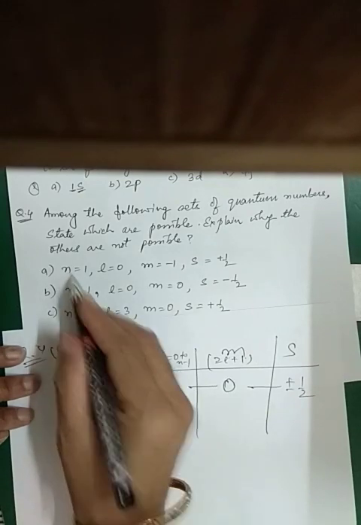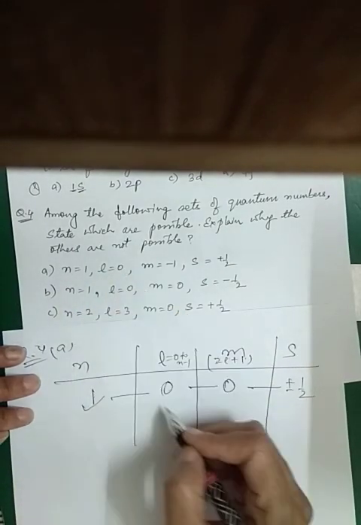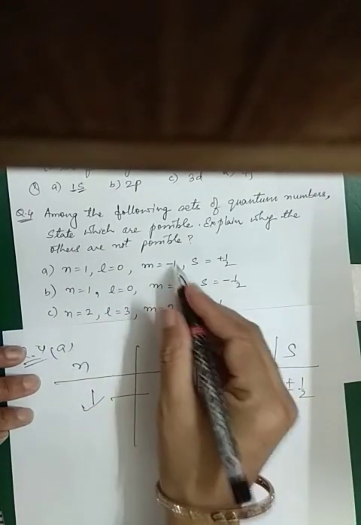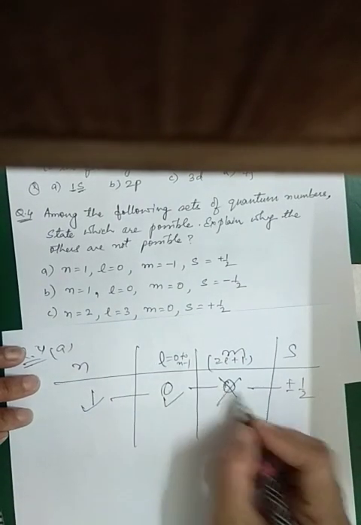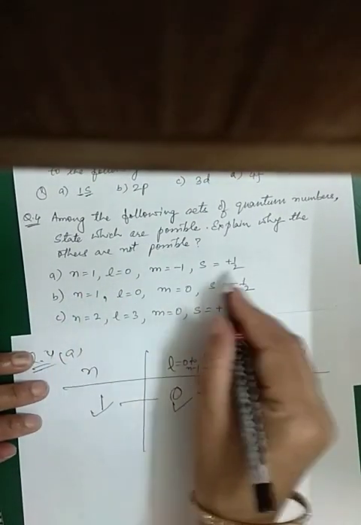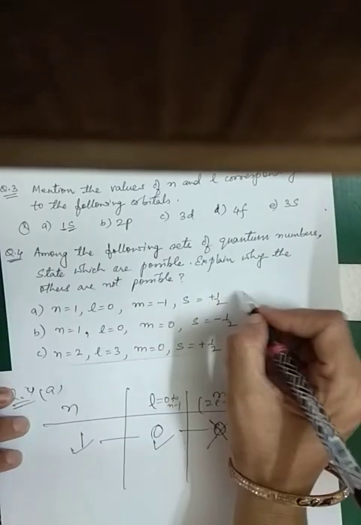So you have n is equal to 1. You have l is equal to 0. But you don't have l is equal to minus 1. There is no minus 1. So this value cannot exist. So this is not possible.